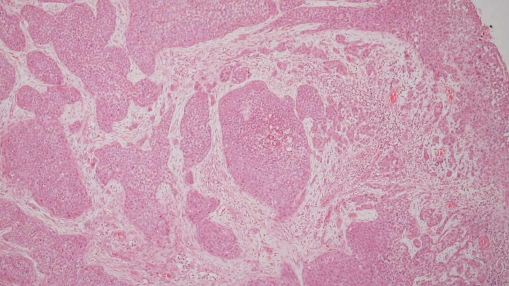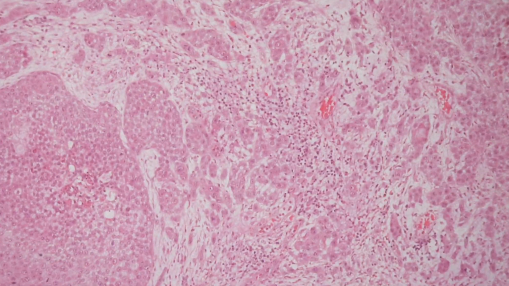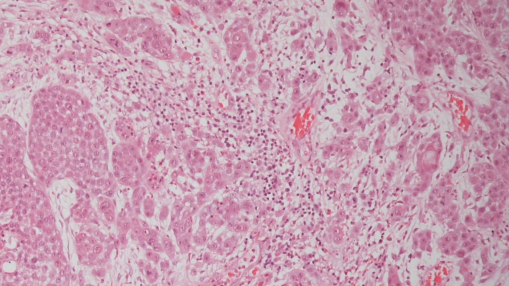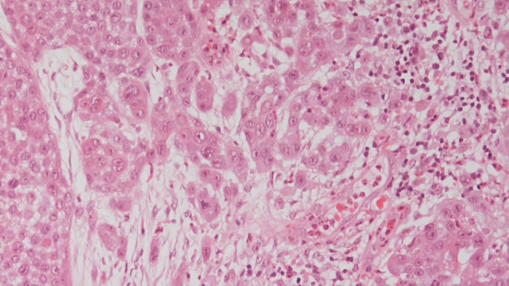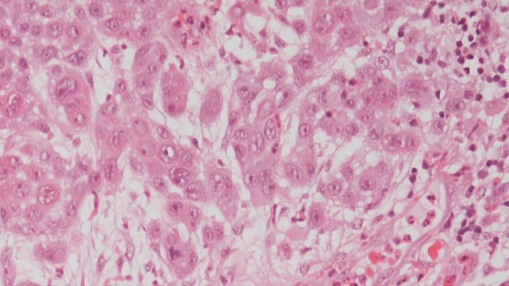On higher power you can see irregular tongues of tumour cells infiltrating the dermis. And here you can see the squamoid appearance of the cells with pleomorphic nuclei and prominent nucleoli.